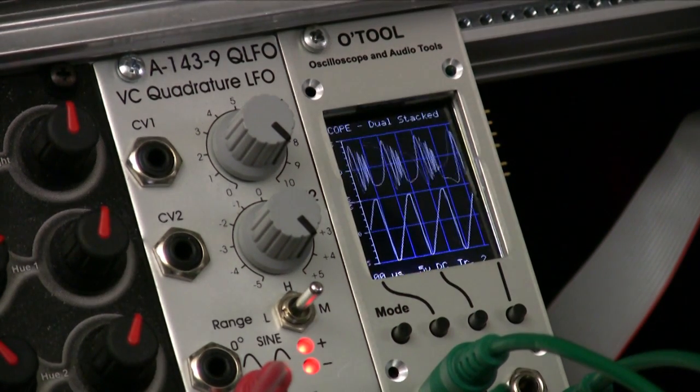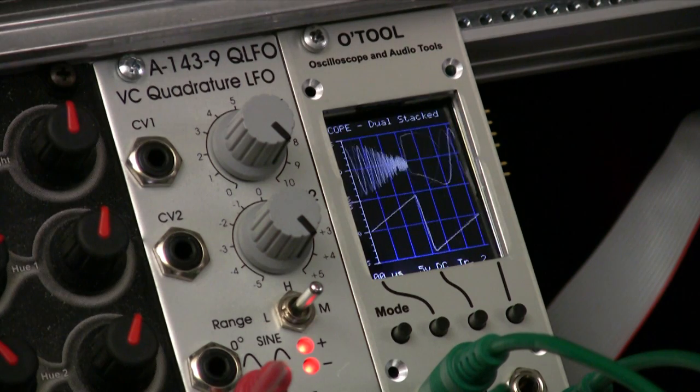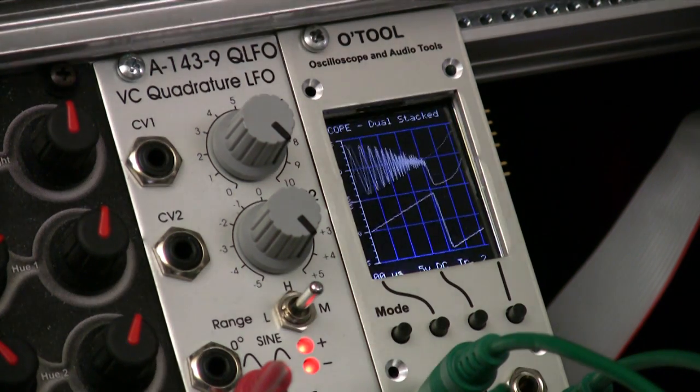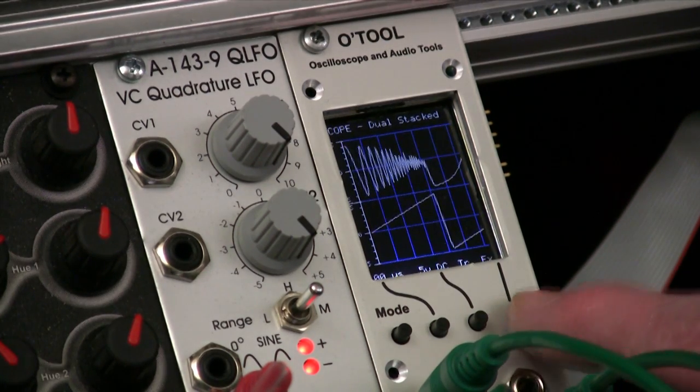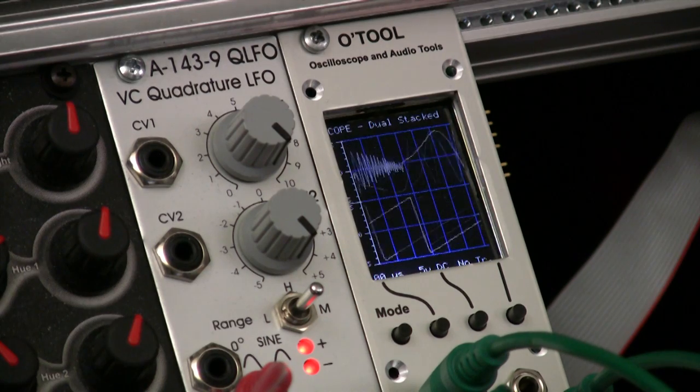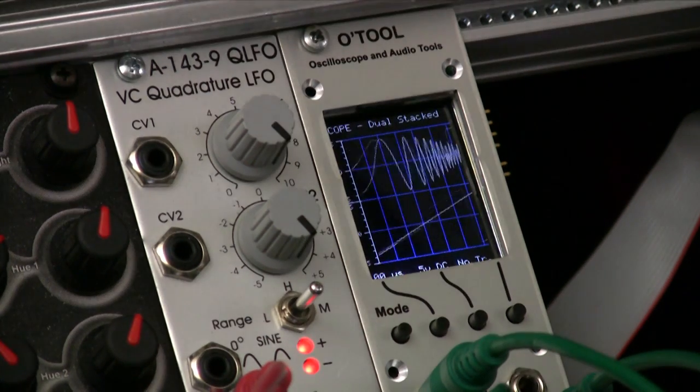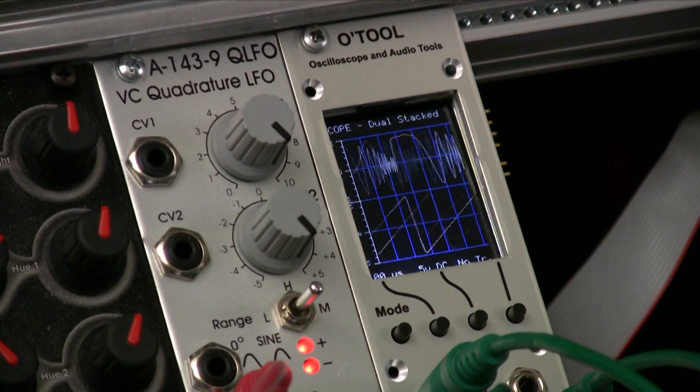And if we slow the LFO down, then it looks like that. And if we go to free running mode, then either one is just moving around wherever they happen.